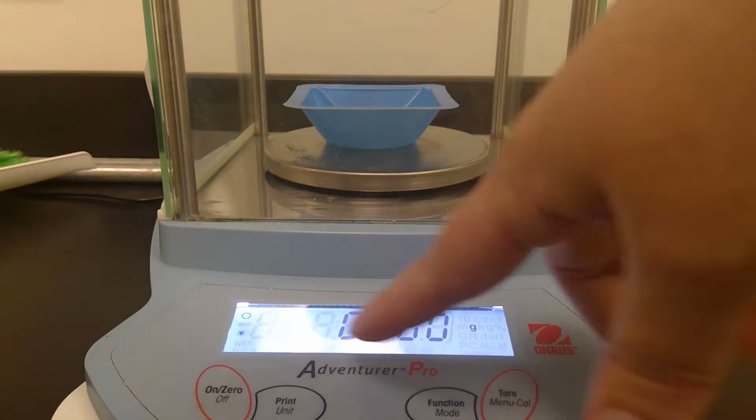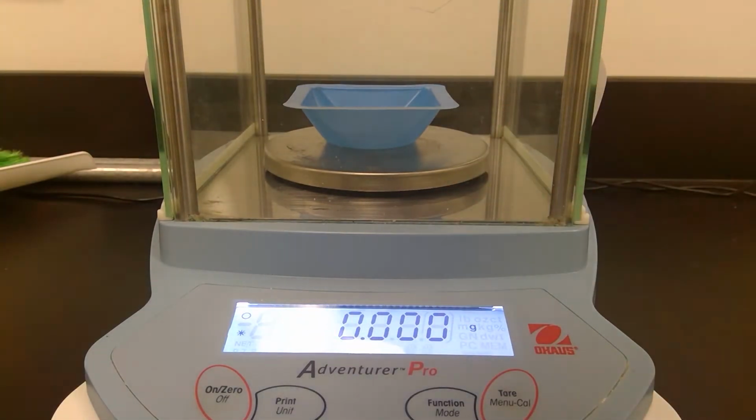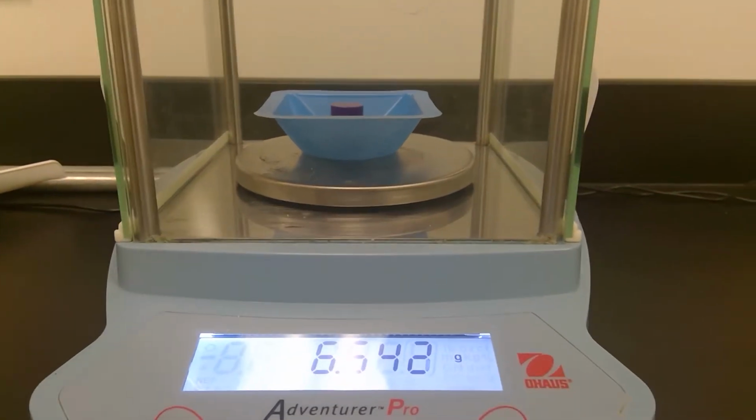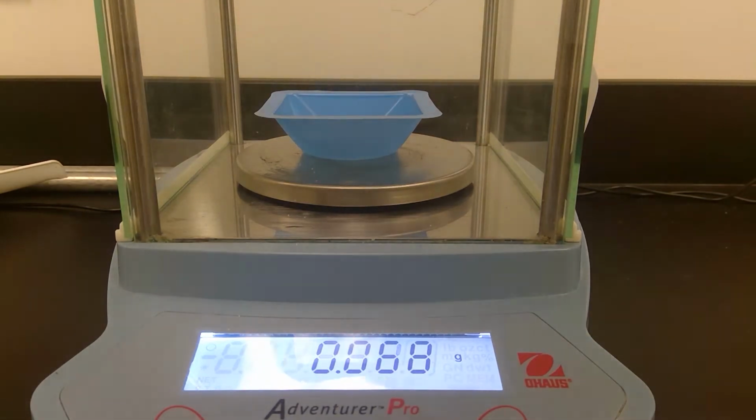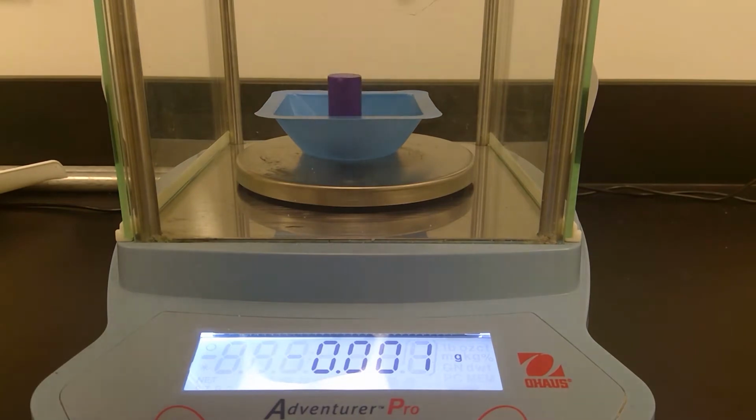So you'll want to make sure it's tared. It says 0. So that's the mass of the first one. So record your data. Here's the mass of the second one.